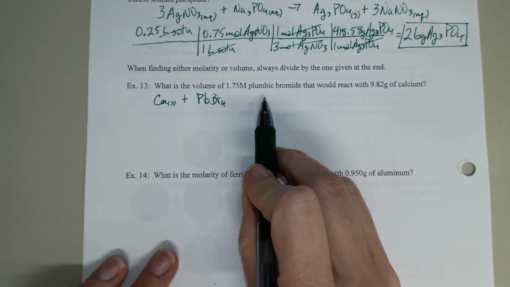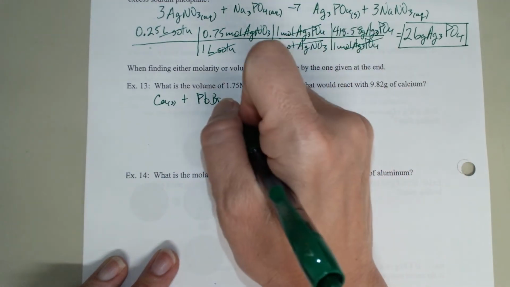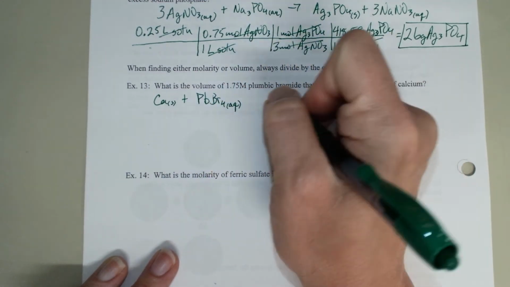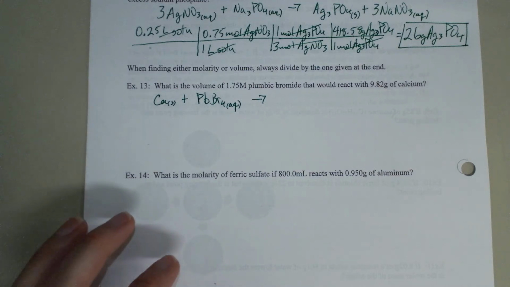And I assume that's an aqueous solution because they're asking me for a volume and it has a molarity. Only aqueous solutions will have molarities. All right, and so then I look at my activity series and see that calcium is above lead, so calcium will replace lead in aqueous solution.